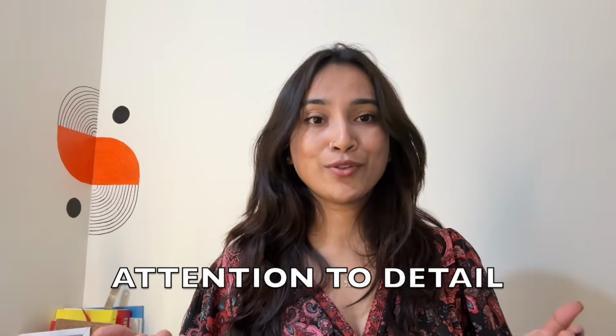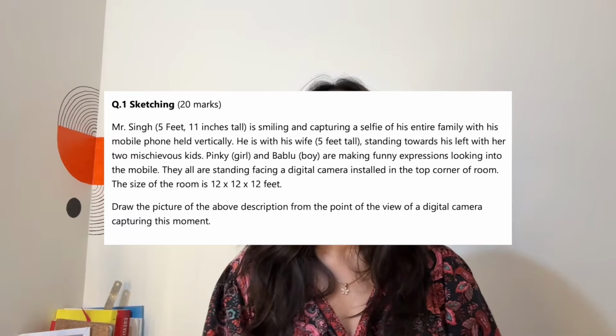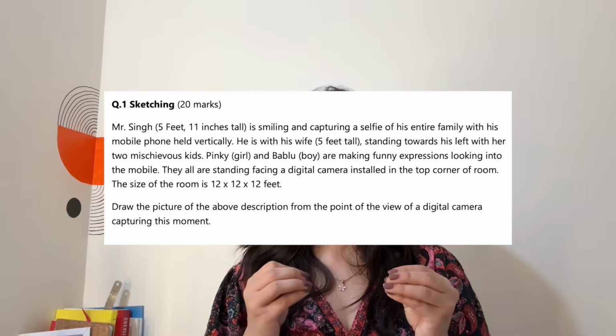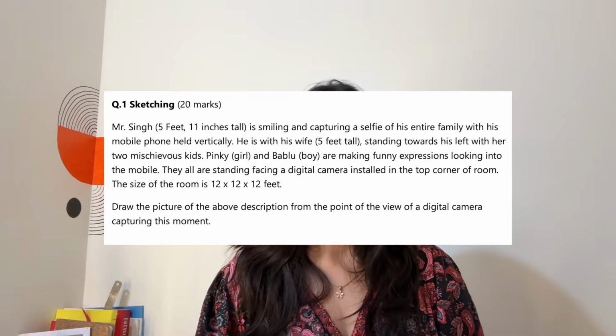So let's jump into the very first question, which is the perspective question. The biggest thing that the evaluators would be looking for is not just perspective, but your attention to detail. If you very carefully read the questions of the previous years of perspective drawing, you'll notice that this question has been briefed so well. You'll have each and every detail of characters, the number of characters, their roles, their height, their expressions, the camera angle, the room size, everything has been mentioned in that question.